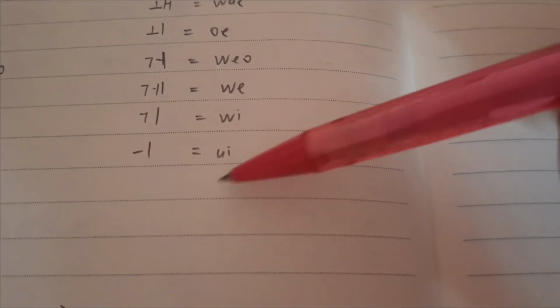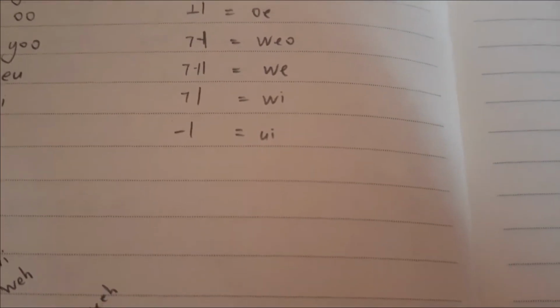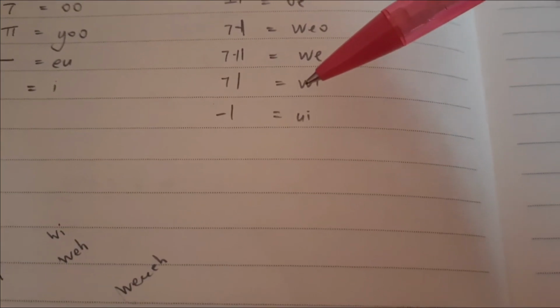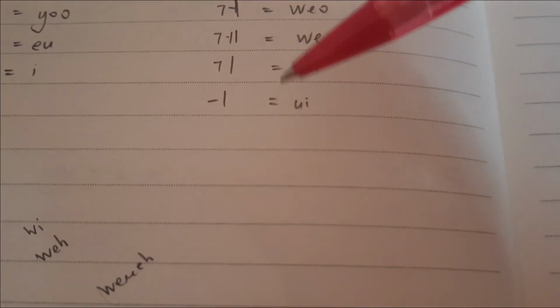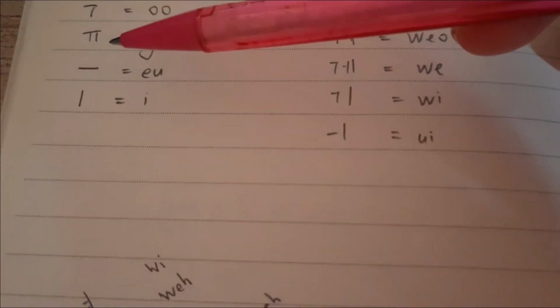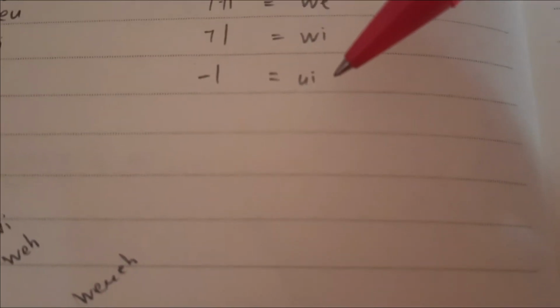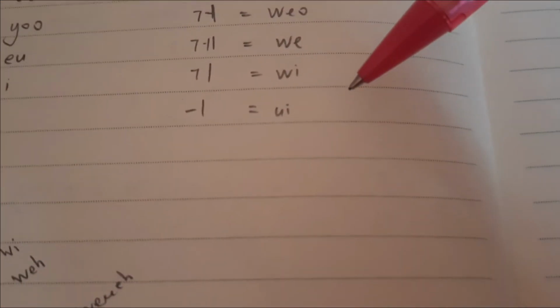Some people pronounce it as ue, some people pronounce it as ui. I think ui makes the most sense for me because it's the U and E sound, so it's ui. But I've definitely heard people pronounce it as le as well. I don't know, but for now, this is pronounced as ui.